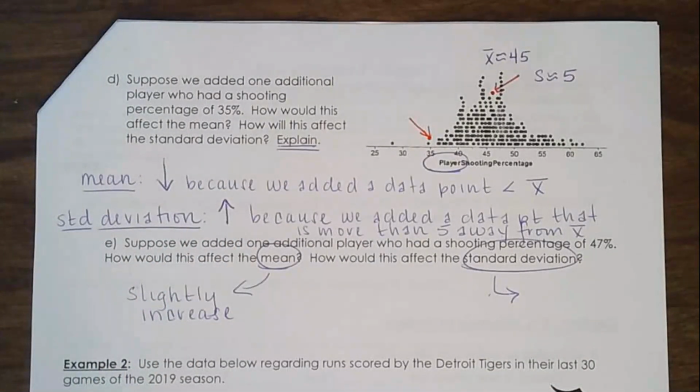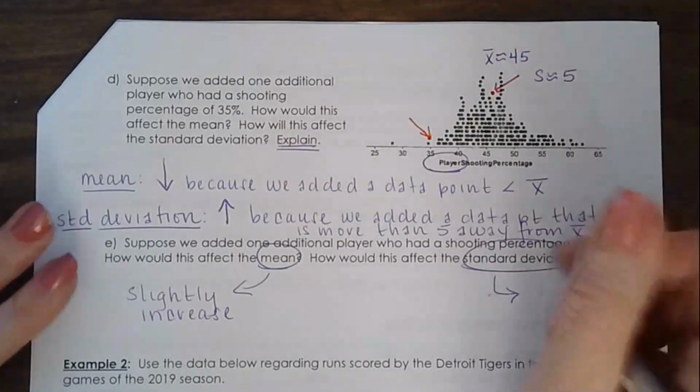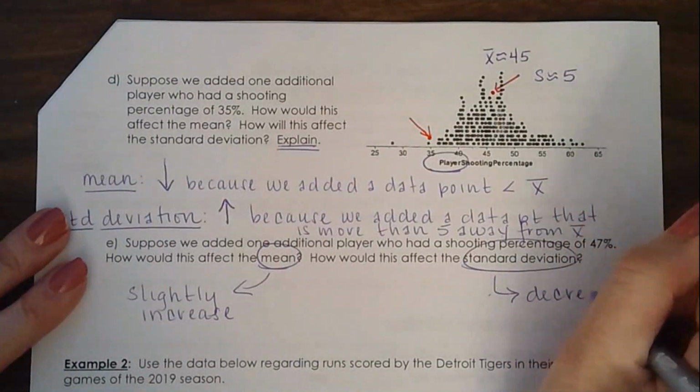Standard deviation, you added a data point that's pretty close to the mean. It's only 2 away. So what's going to happen to the standard deviation? It's going to go which direction? Decrease. Good. So it always has to decrease? Or it always has to do something?